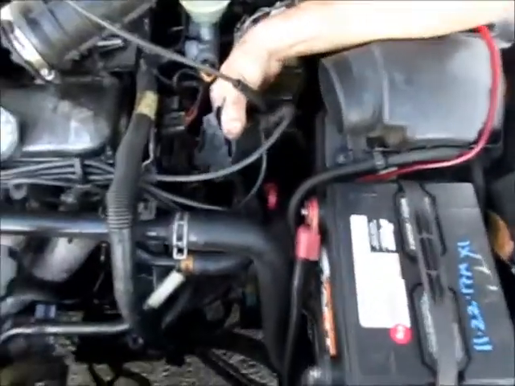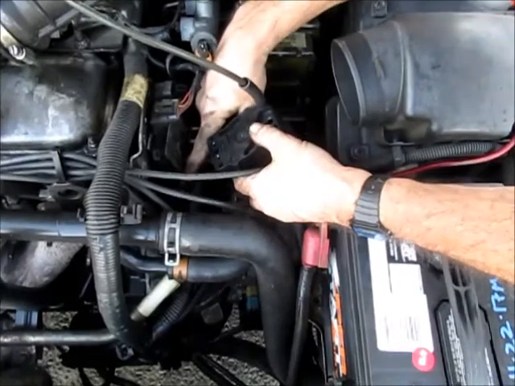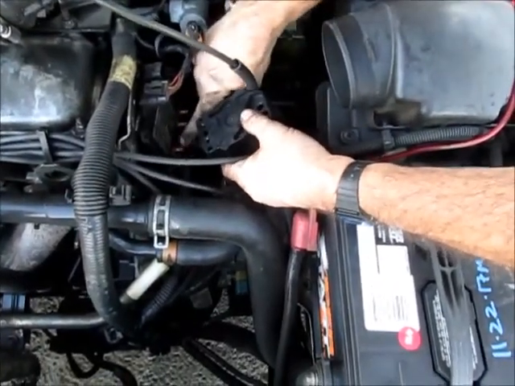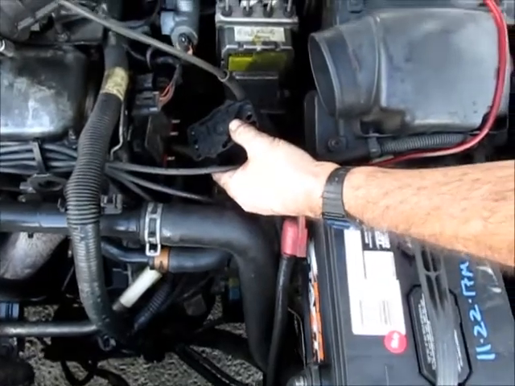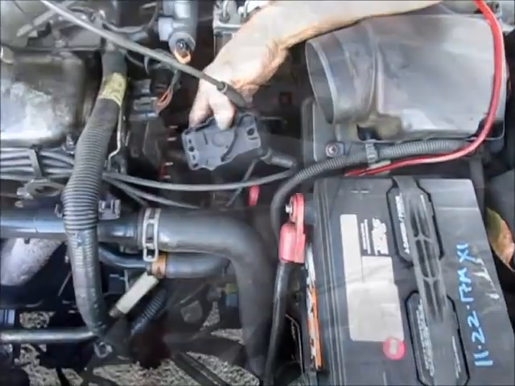Okay, so this is the other coil, and it's not as much oil at the terminals and the connectors, so that might be a problem, possibly. It's really wet, so we're going to try to clean that out. We might have to go get some electrical cleaner just to clean this up really good.